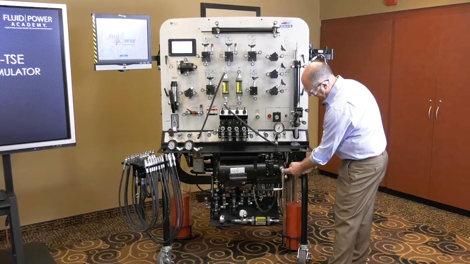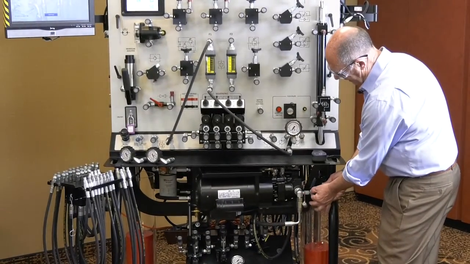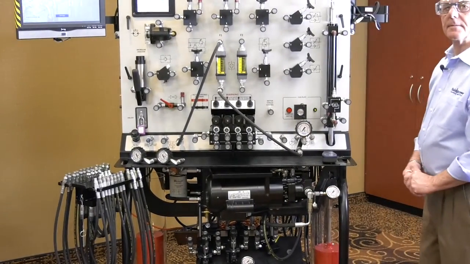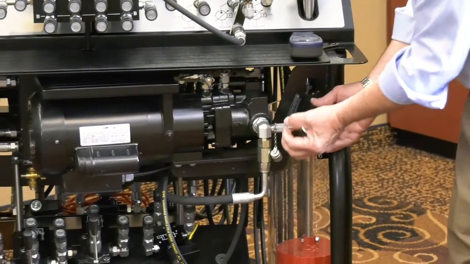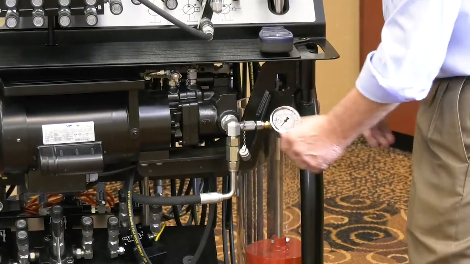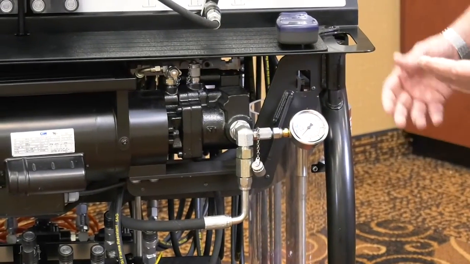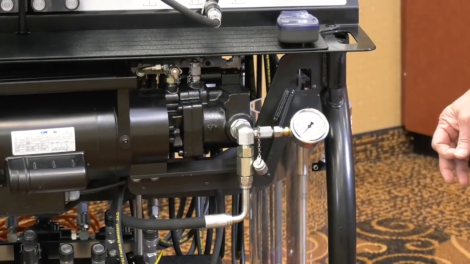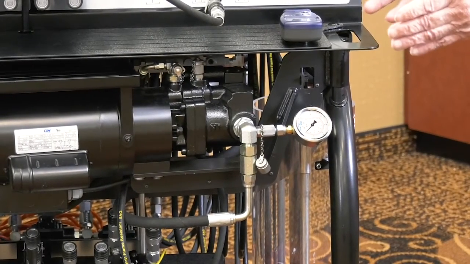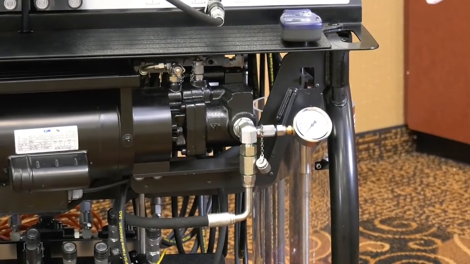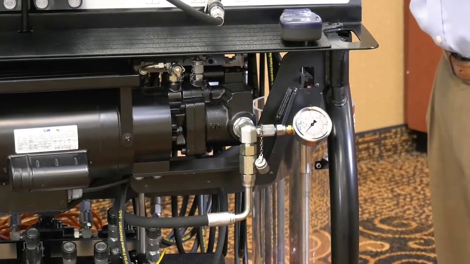I have installed at the inlet of the pump a vacuum gauge. This is designed so that we can non-invasively introduce a vacuum gauge, which should be true of every hydraulic pump. Monitoring inlet restriction is so critical because so many things related to service can change inlet restriction.